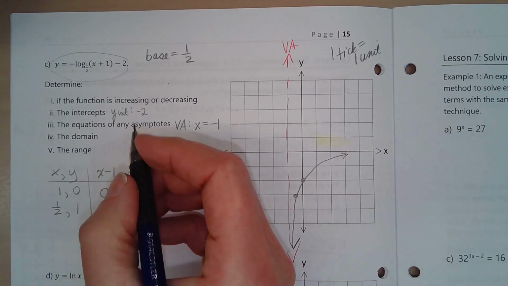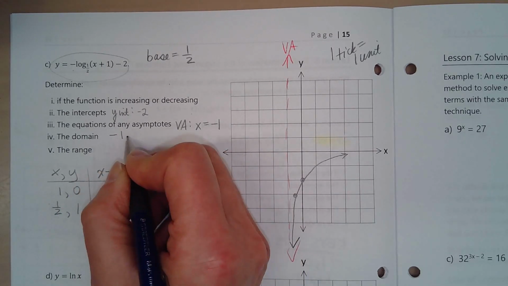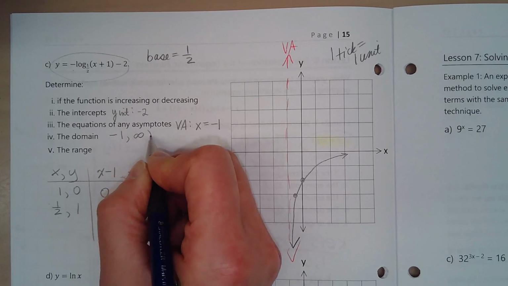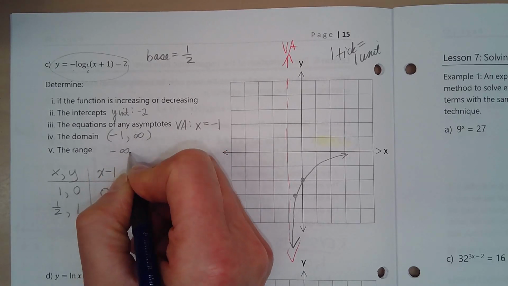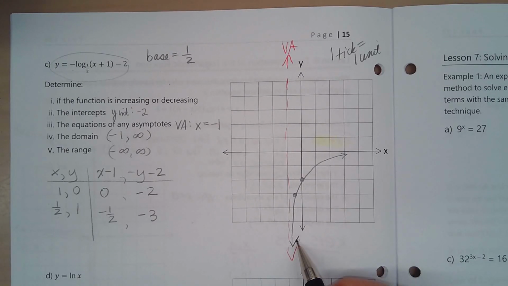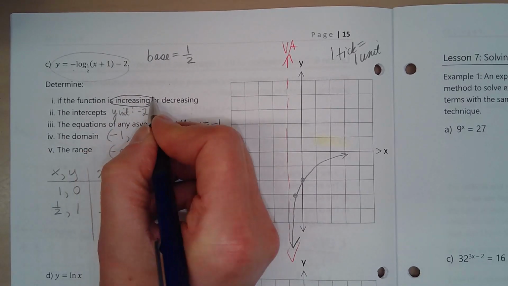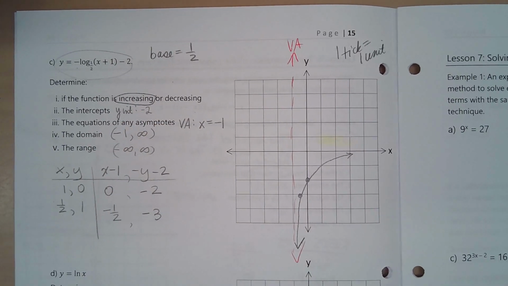So the domain will be from negative 1, right? Because that controls where my domain starts, the vertical asymptote, to infinity. The range is still all real numbers. And is this graph increasing or decreasing? Increasing, right? Okay.